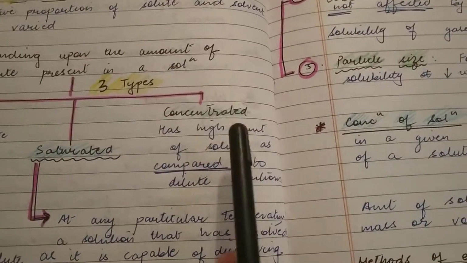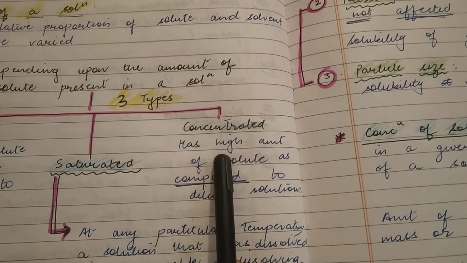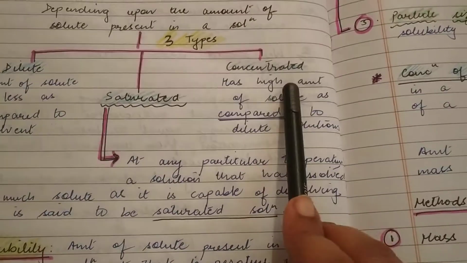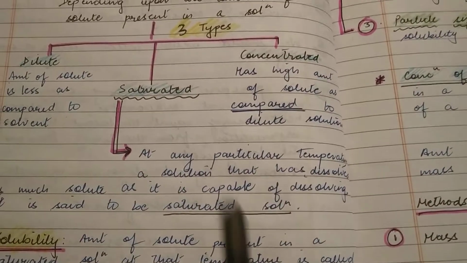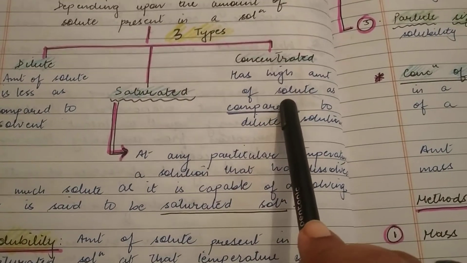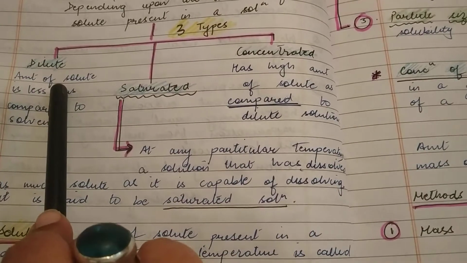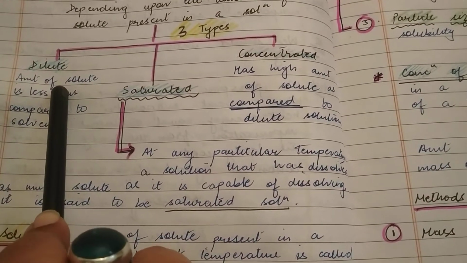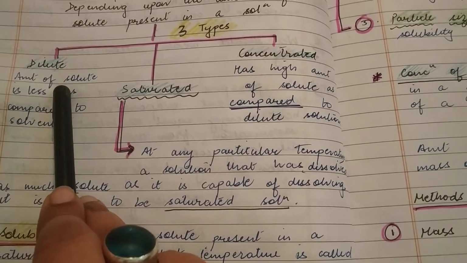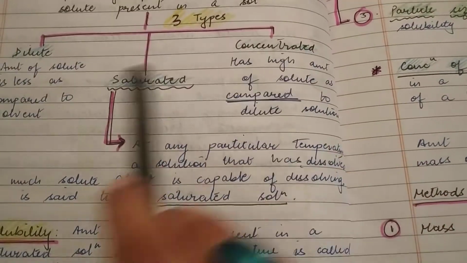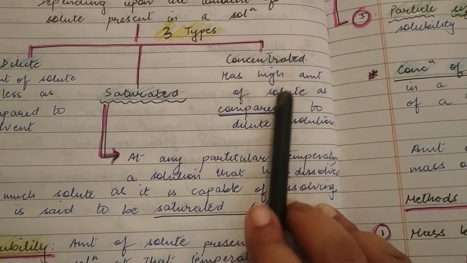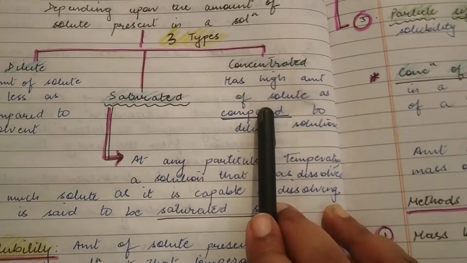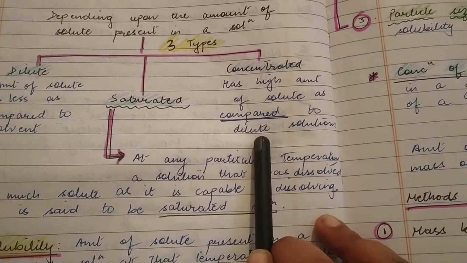Now I talk of the concentrated solutions. What are concentrated solutions? Concentrated solutions, as compared to the dilute solutions, are those solutions. Please remember, I am saying concentrated solutions as compared to the dilute solution. Why am I making this statement? Because I have already explained that dilute and concentrated are relative terms. So concentrated solutions are those solutions that have a high amount of solute as compared to the dilute solutions.